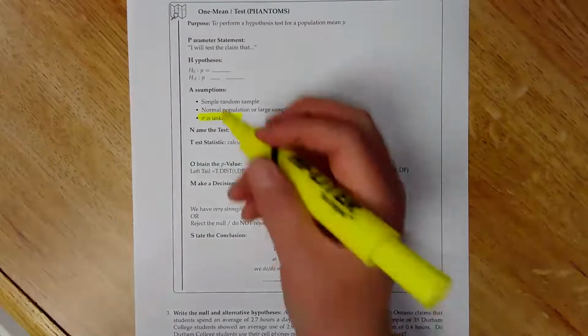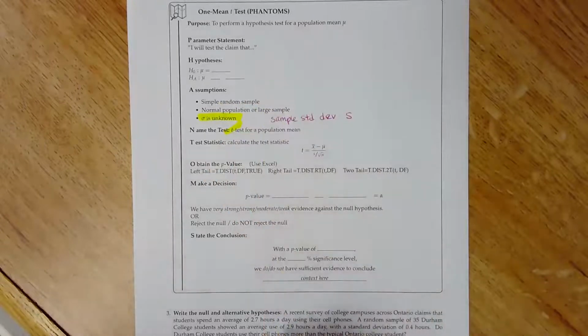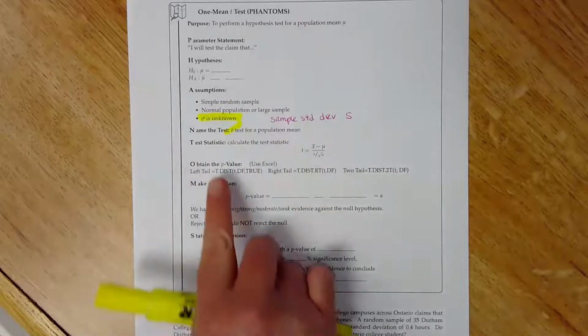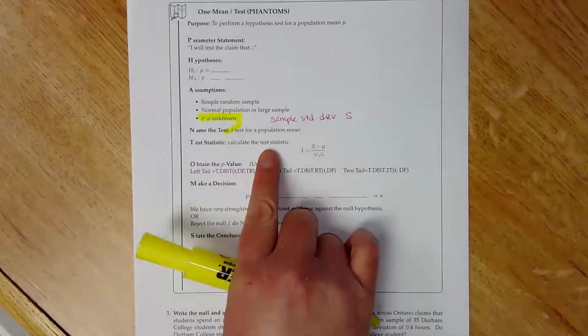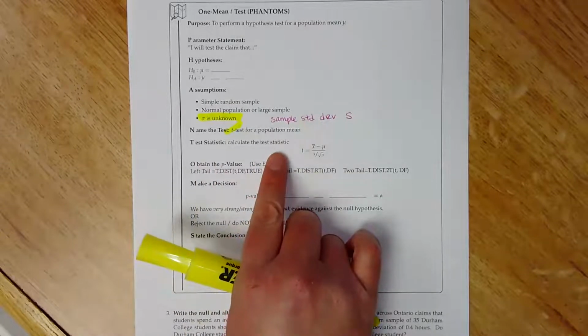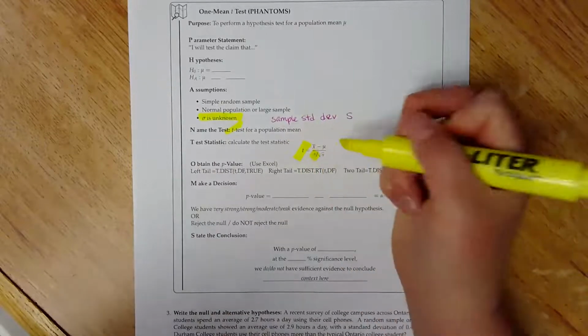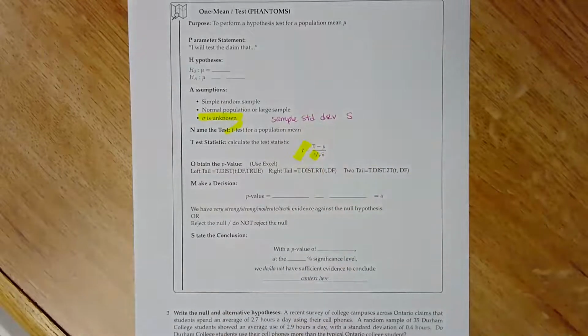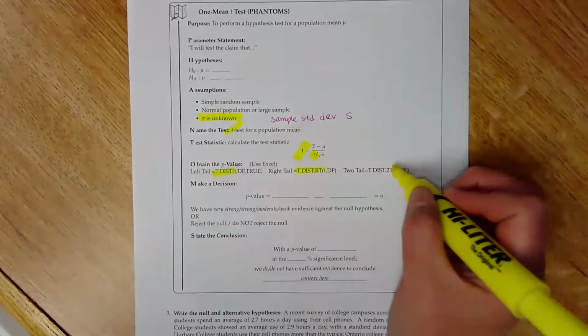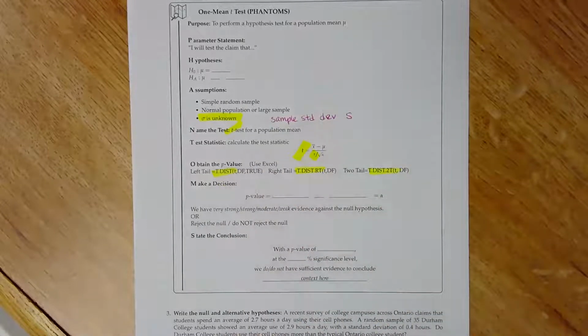The name of the test, this is a t-test or a one-mean t-test. All right, when we calculate our test statistic, instead of it being Z as in zebra equals something, it'll be T as in tiger equals something. And then we did swap out that sigma for an S, but otherwise it remains the same. Okay, your p-value, so we're using a slightly different formula for that p-value, but that's already been programmed into the calculator on the Excel spreadsheet, so that's ready to go.